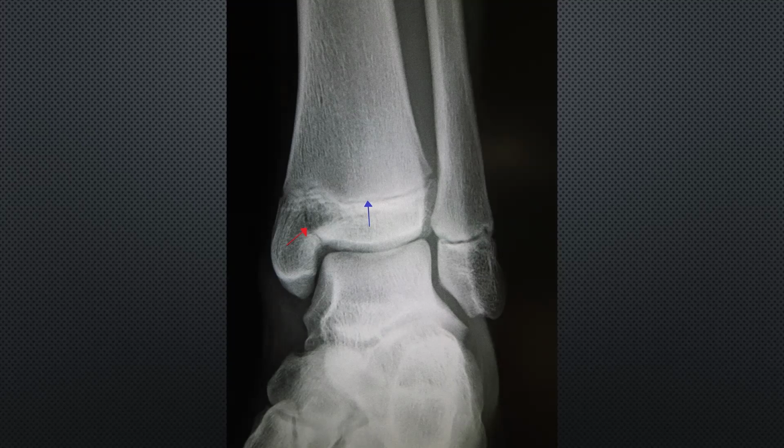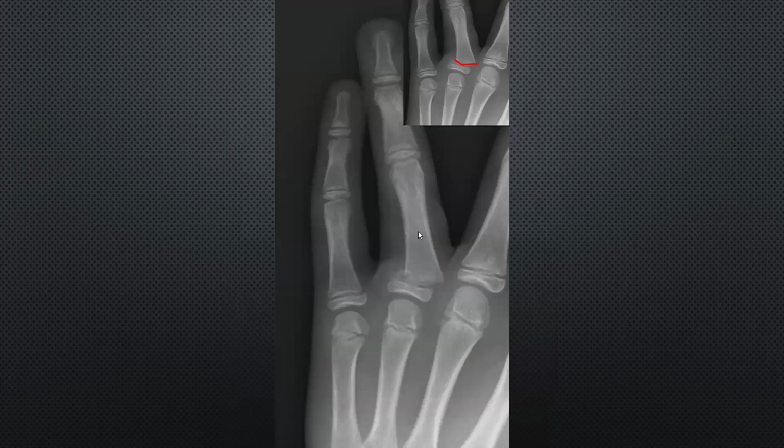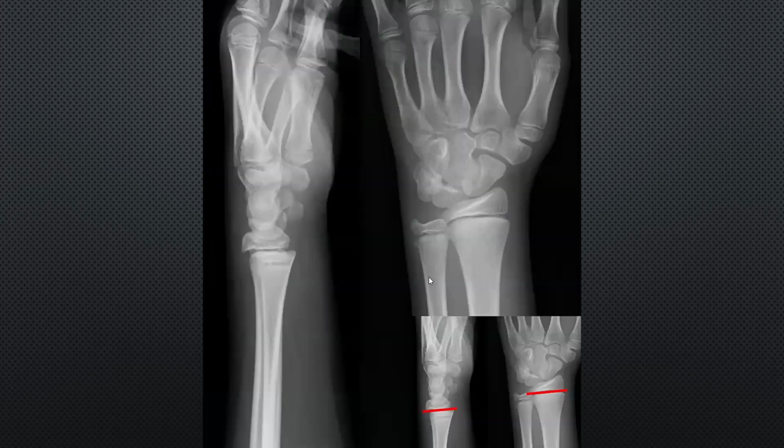If it is angulated or displaced or malaligned, like this one, can you discharge this one? No. This one needs ORIF. Any malalignment, any angulation, any instability, any neurovascular injury, I mean the patient has a problem in sensation or cannot move his finger, or an open fracture where you can see the bone, needs ORIF. Clear? Easy.